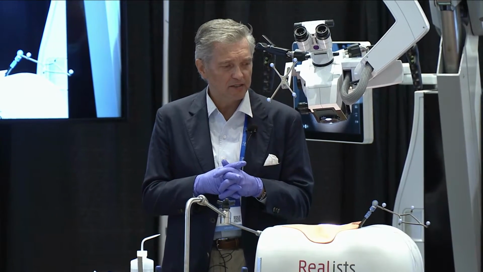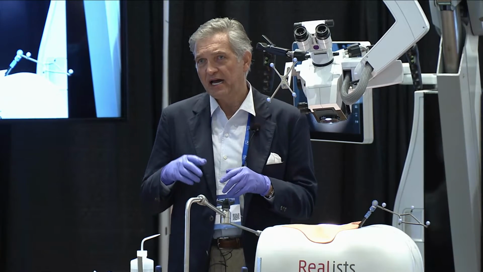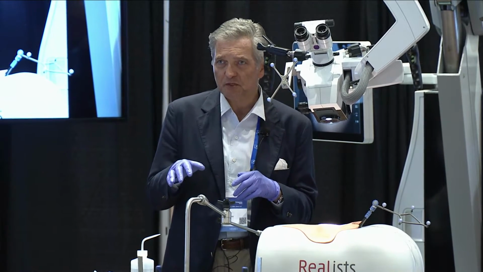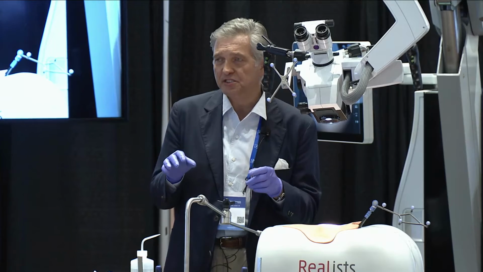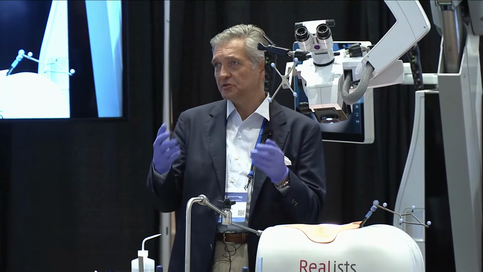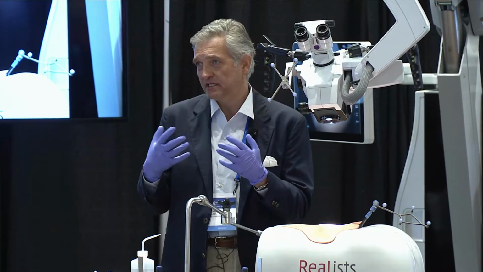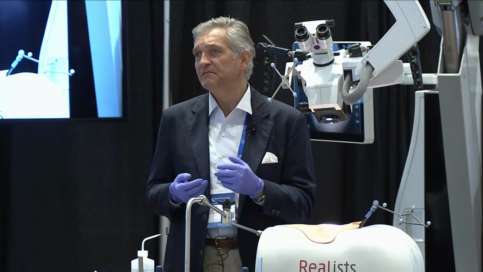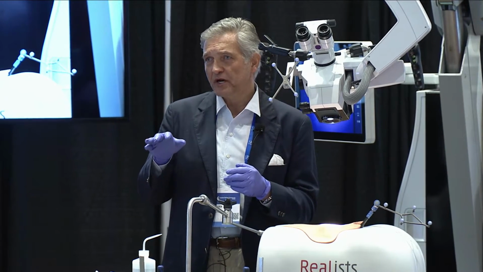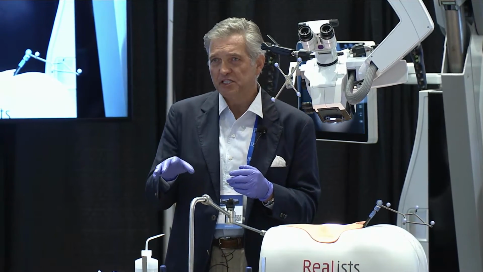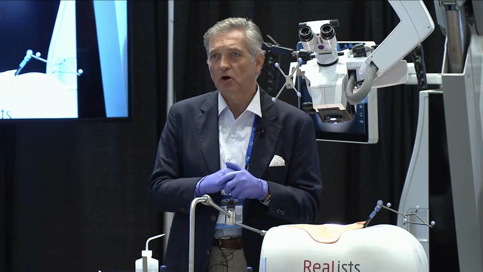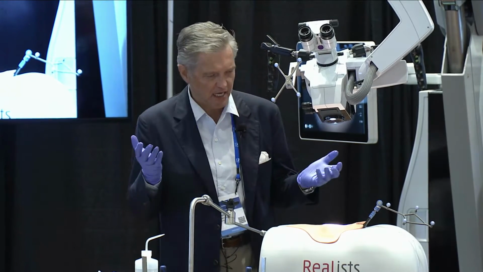And then in terms of the workflow, I like putting in the screws first because that is the more crucial part in terms of accuracy. So you do that in the beginning when the navigation is really accurate. And then the tubular decompression, the facetectomy, the cage placement, that's the second and third part of the procedure. And I'll walk you through that.